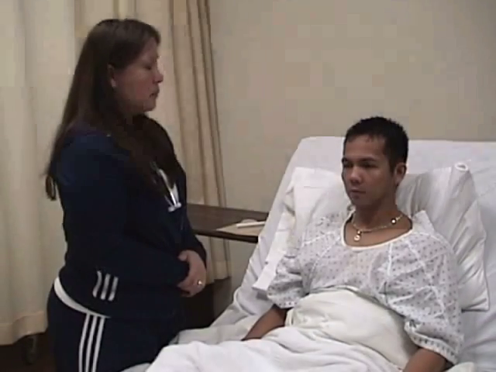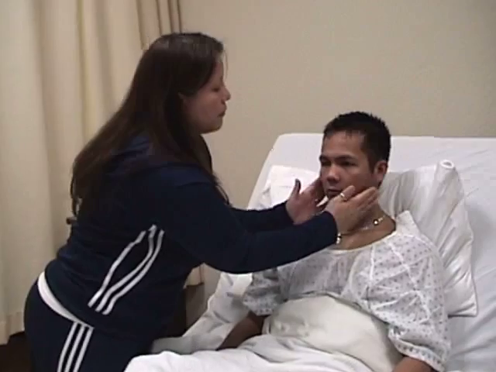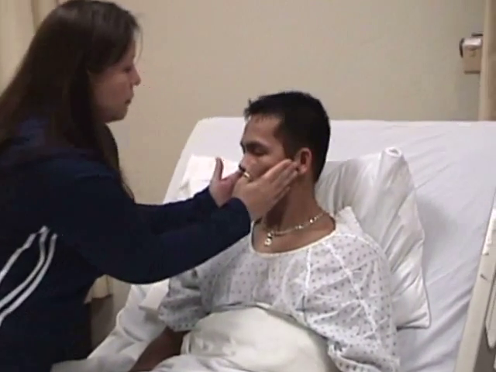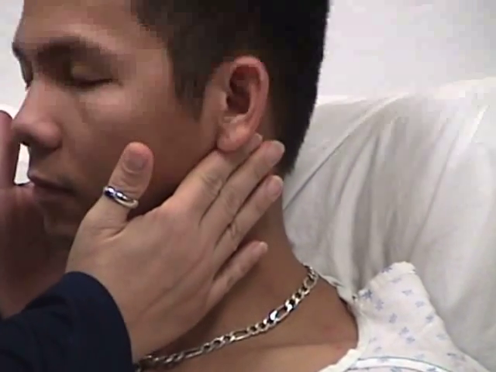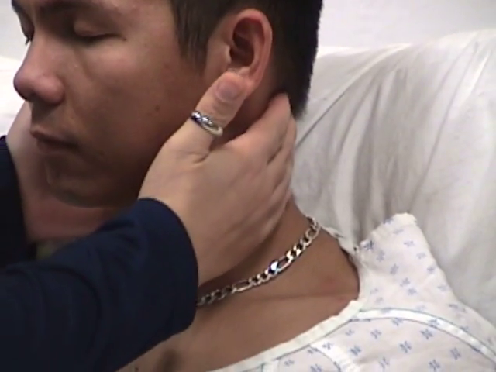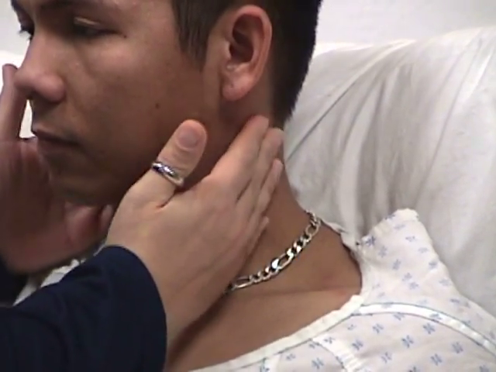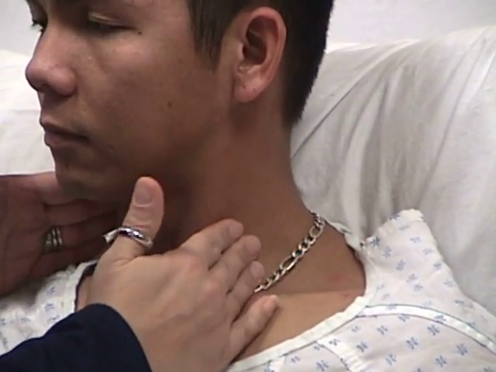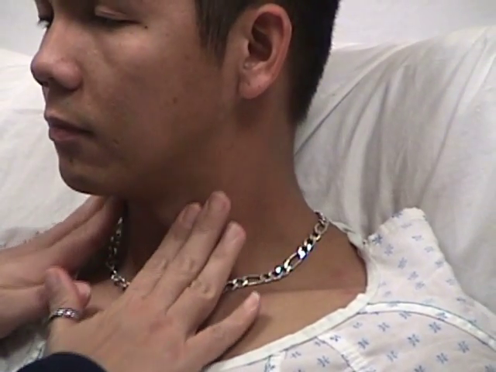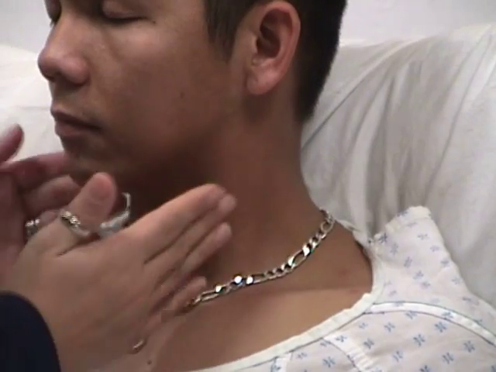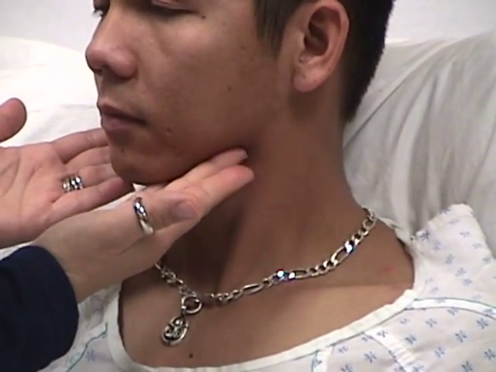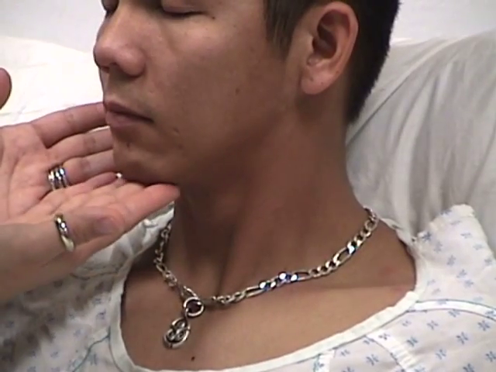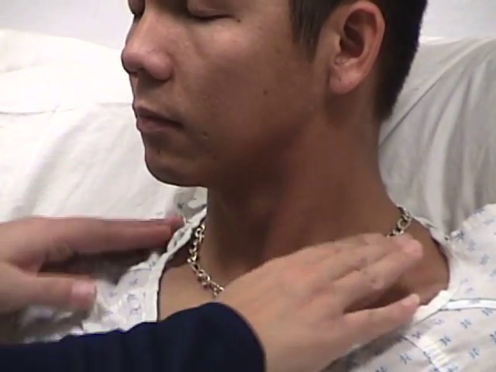She will palpate the superficial lymph nodes starting at the preauricular, postauricular, occipital, posterior cervical, anterior cervical, tonsillar, submandibular, submental, and supraclavicular.